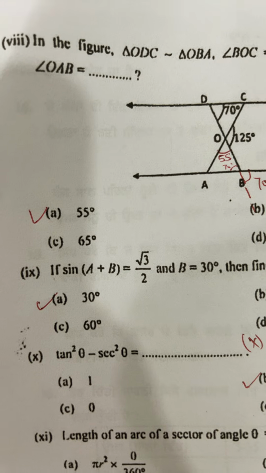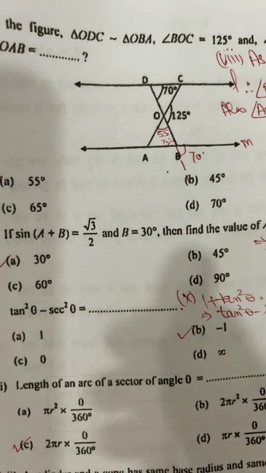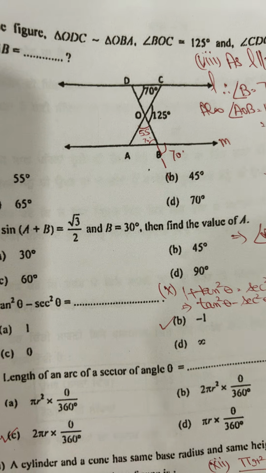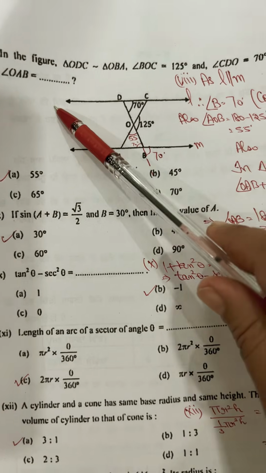Next, question number 8. In the figure, triangle ODC is similar to triangle OBA, and angle BOC is equal to 125 degrees, and angle CDO is equal to 70 degrees. Then we have to find angle OAB.